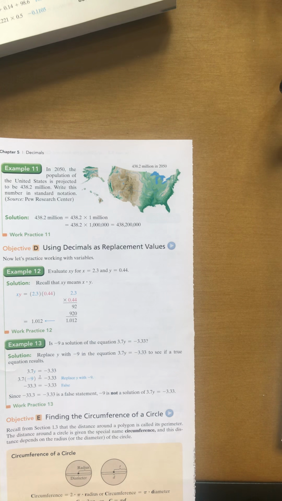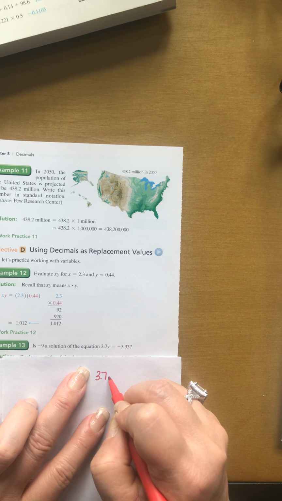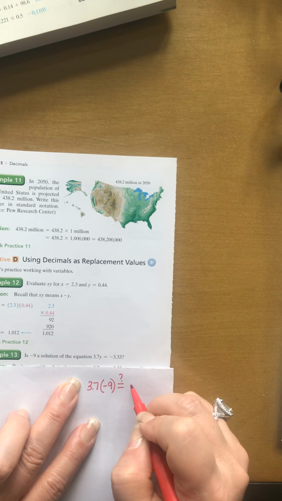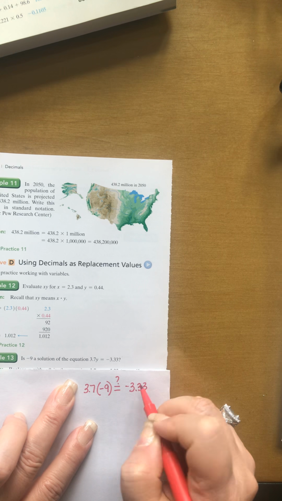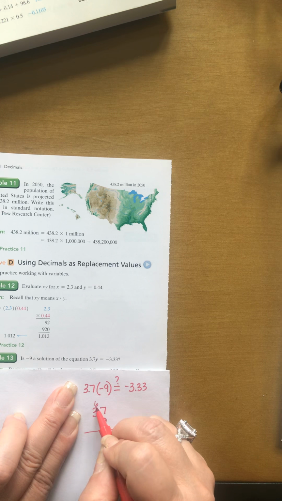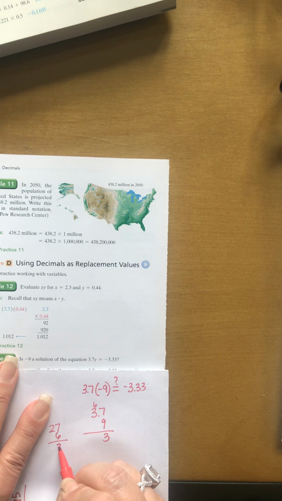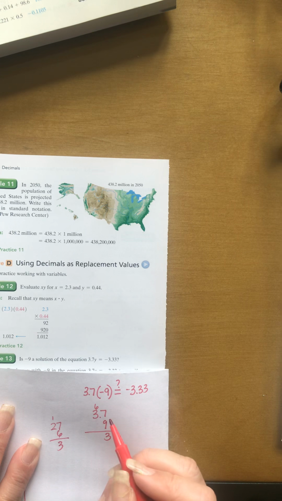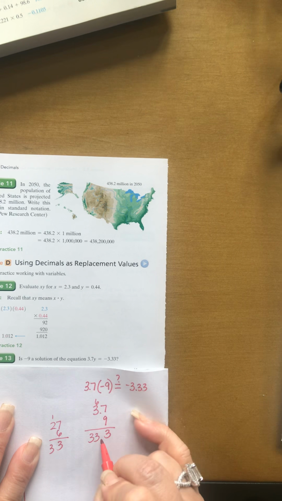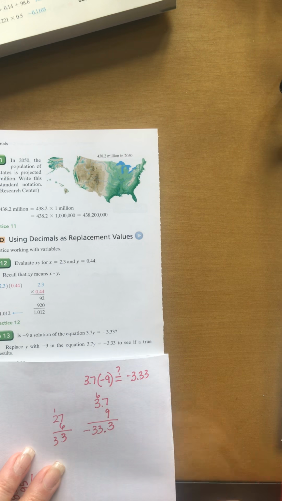And for example 13, they're just asking you, is negative 9 a solution to this? So 3.7 times y, and we're saying y is negative 9. Does this equal negative 3.33? Well, all you have to do is 3.7 times 9. 7 times 9 is 63. 27. So we have 27 and 6, and that's 33. And move the decimal 1 over, and yes, it is correct. It is equal. And don't forget, a negative times a positive is a negative.